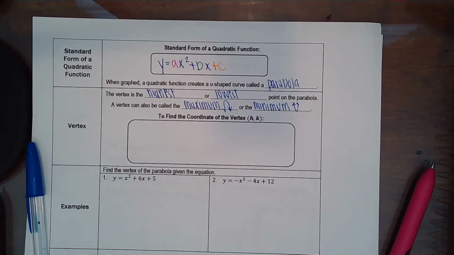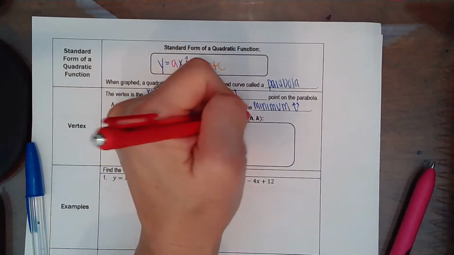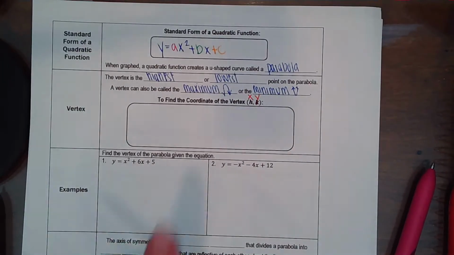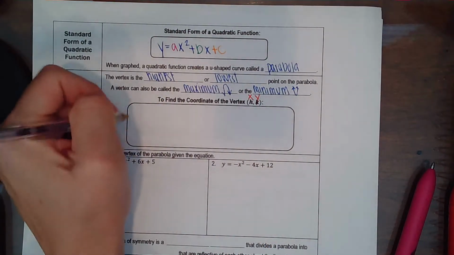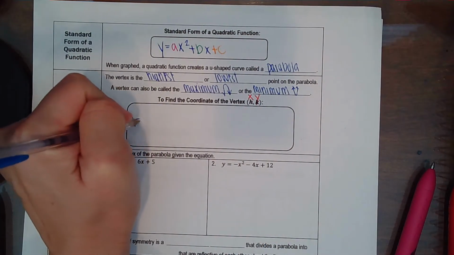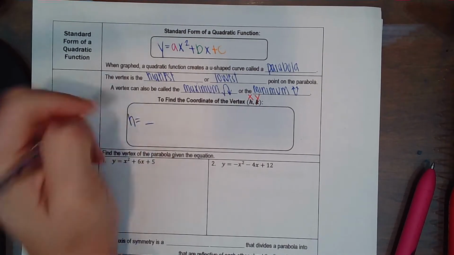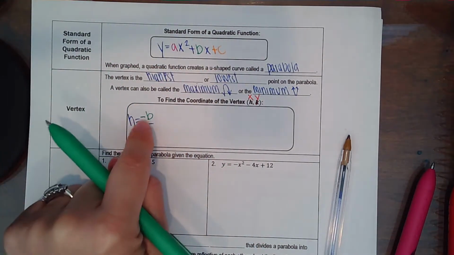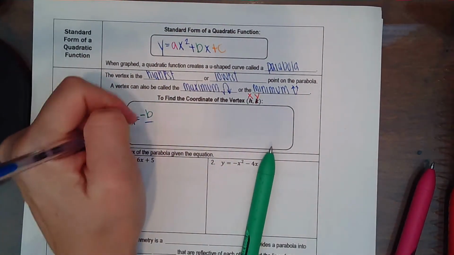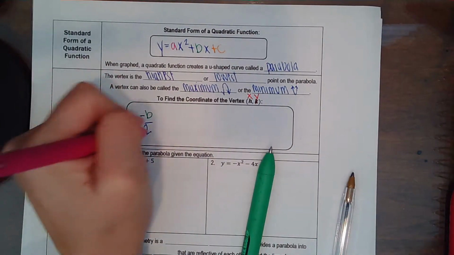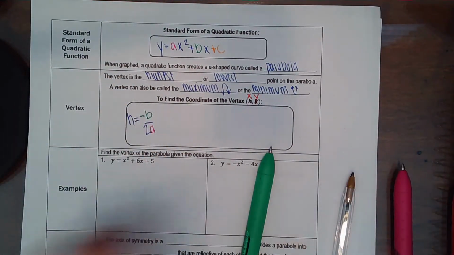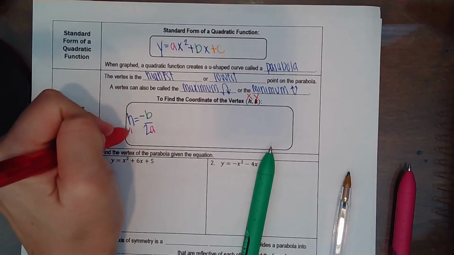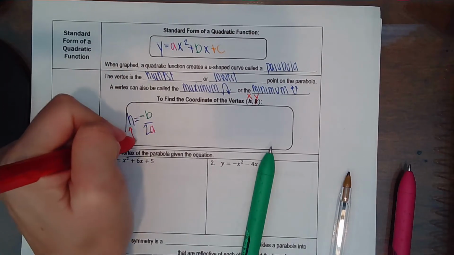All right, so to find the coordinates of the vertex, you're going to think of it as an X and a Y. You're going to use this equation to find H, which is technically our X value. You're going to say H equals, and it's going to be a fraction, negative B, so whatever your B value is in that equation will go on top, divided by 2 times whatever your A value is. And remember, H is always going to be the X value of the vertex.